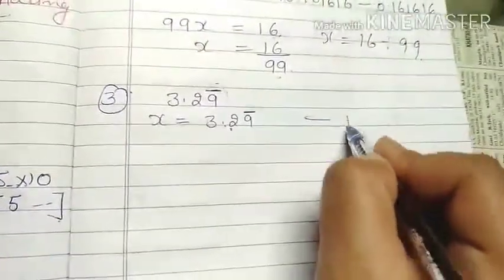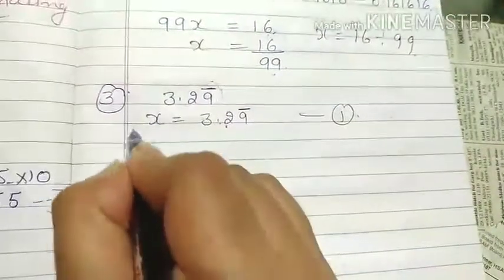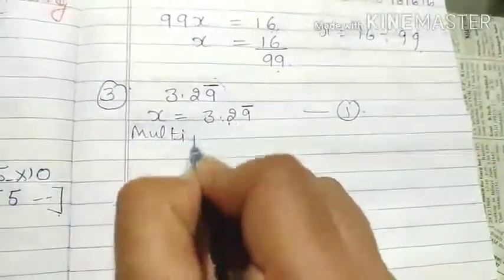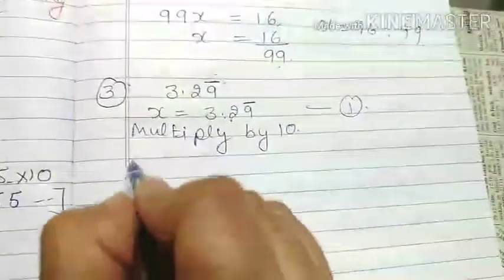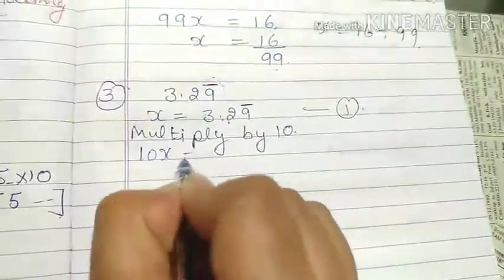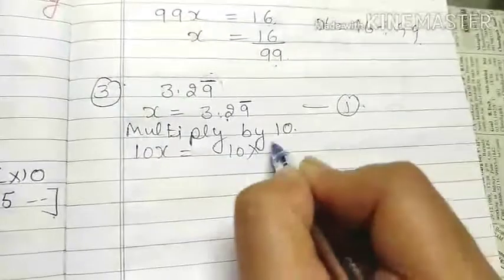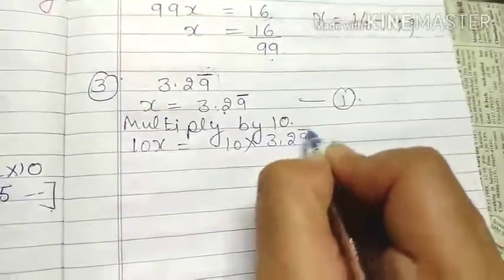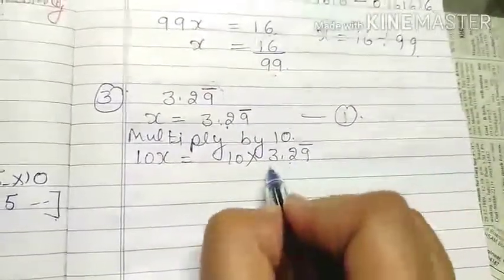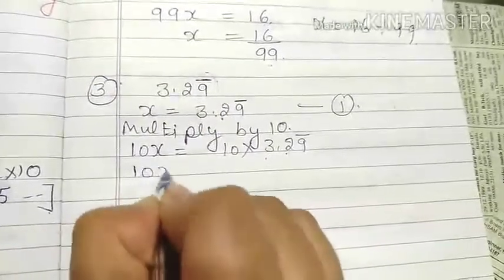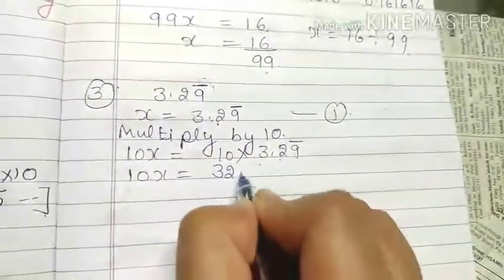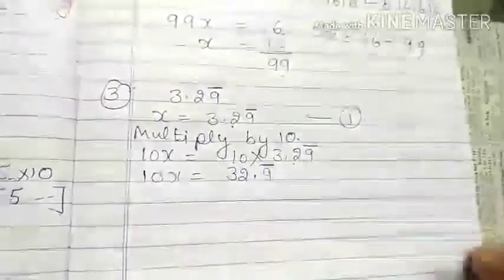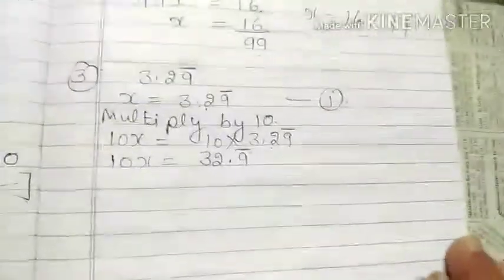So this is your equation 1. Now multiply by 10 on both sides. So that gives you 10x. Then 10 multiplied by 3.29 bar. Again now the 2 shifts to this side, so that is 10x equals 32.9 bar. Now only after the decimal, the repeated decimal is left.